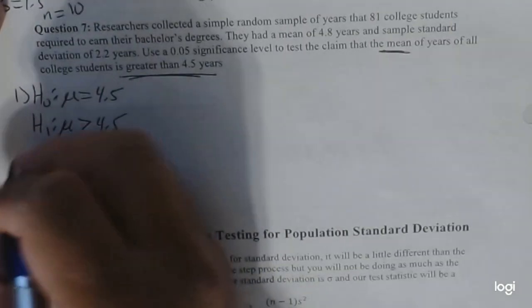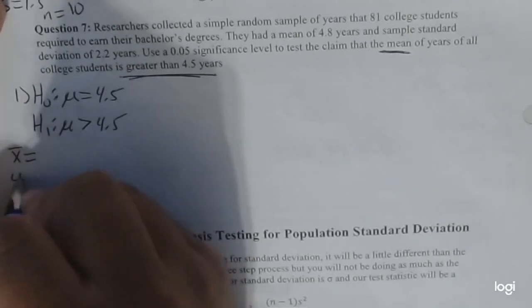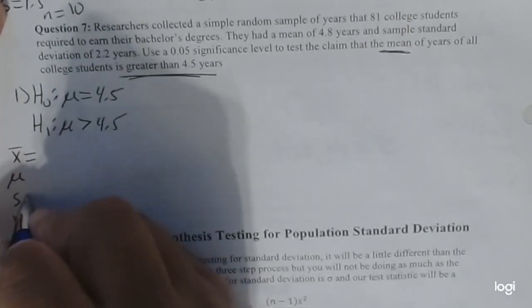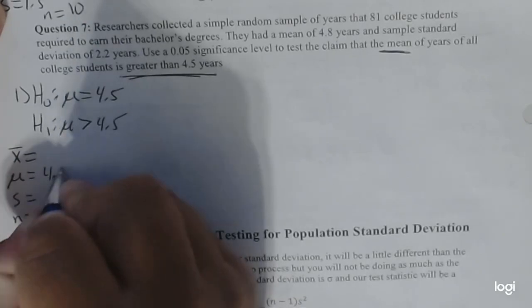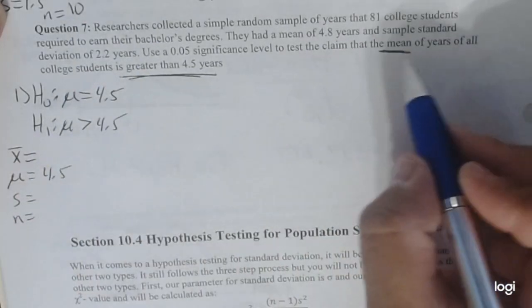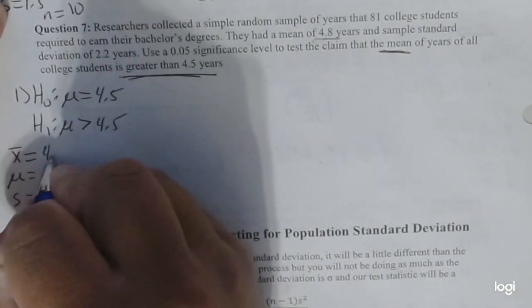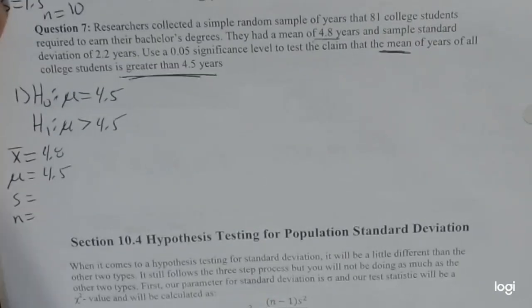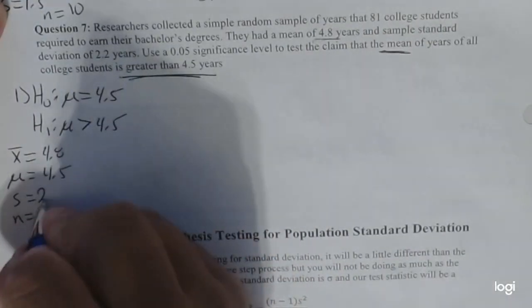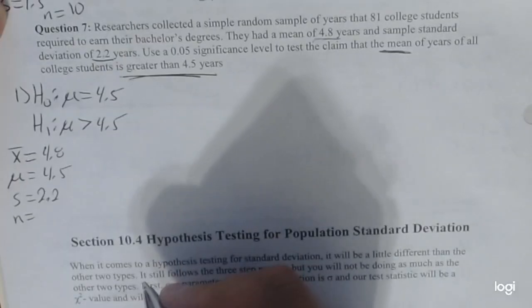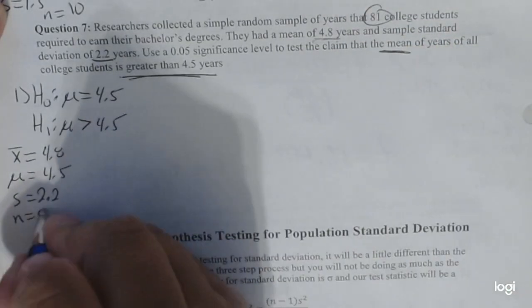So now we're going to have x bar, mu, s, and n. X bar, from the data, is 4.8. Standard deviation, they told us, is 2.2. And then sample size, 81 college students, right?